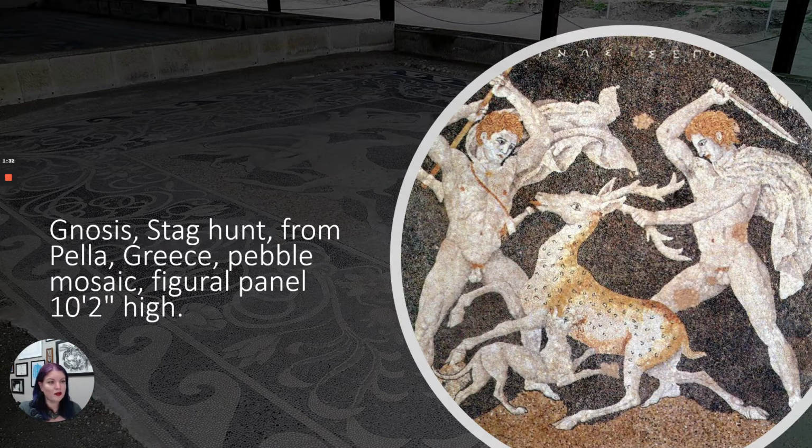So one of the things that we see are Pella mosaics, okay? So Pella mosaics are made out of pebbles rather than tile. So we're going to talk about the technique of mosaic in this class several different times in different contexts. Mosaic is a technique where you're making an image, a mostly flat two-dimensional image, usually on a floor, ceiling, or wall. And it's composed out of little tiny pieces that are put together to make one big image.